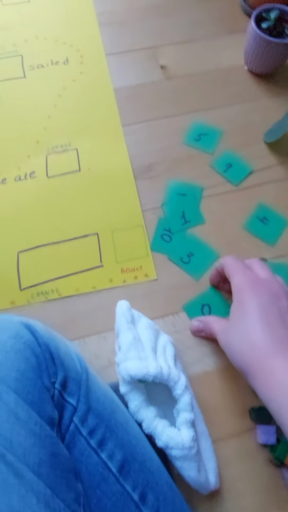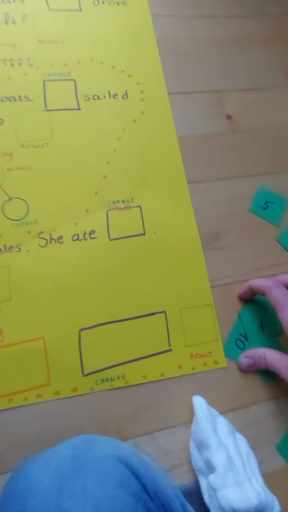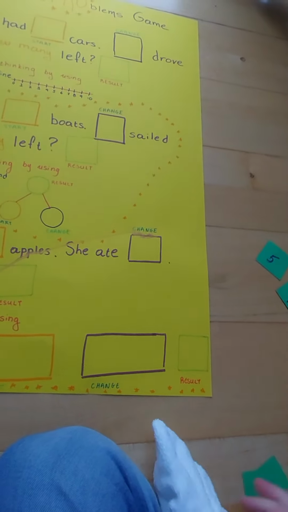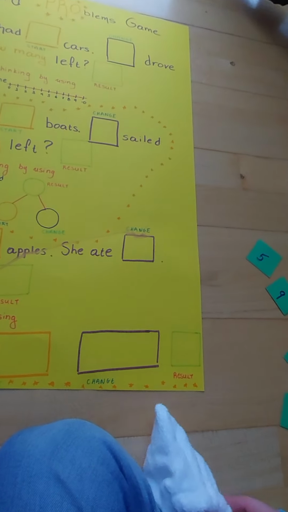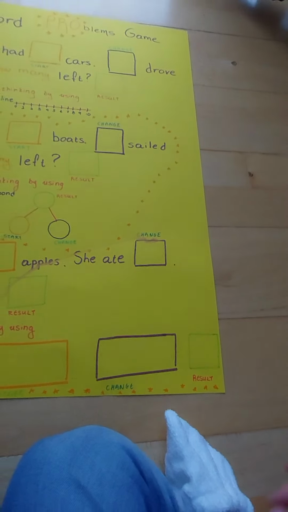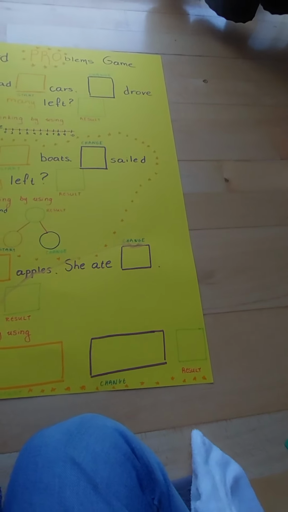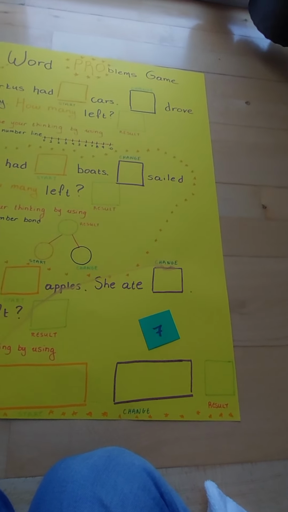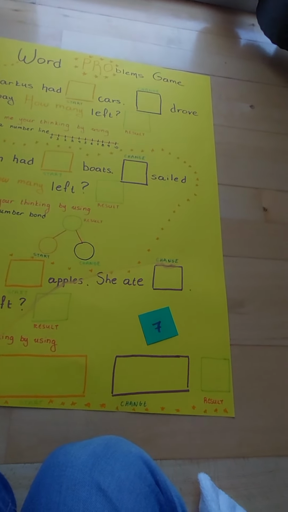What they would do is put the numbers into the bag, and then choose two numbers, 7 and 2 in our case.